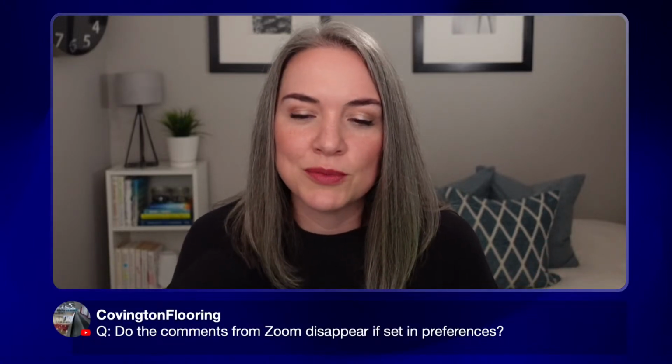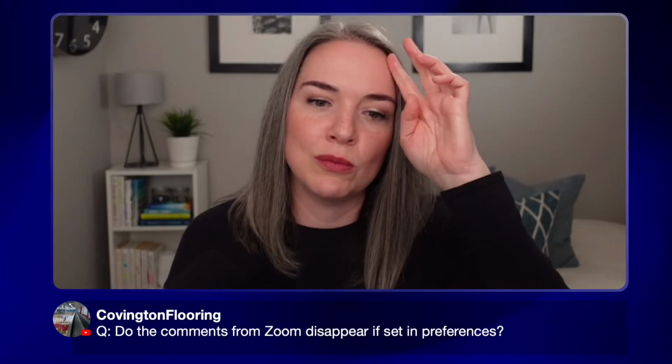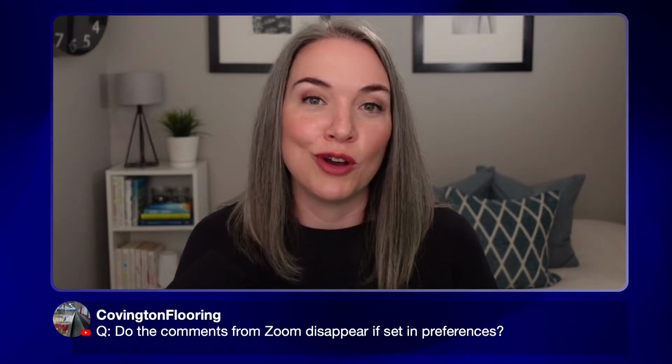So let's just look through. Let's go look at this one. Do the comments from Zoom disappear if set in preferences? I think that's around the preferences that you can set up in Zoom or in Ecamm around how long you want them to show up or to hide. I actually like to just use a hide comment button, or sometimes I'll just click the X to remove it. But I do believe you can have it timed, and I think it treats it like all the other comments, is my understanding. So if anyone in the chat from Ecamm wants to correct me, please let me know.